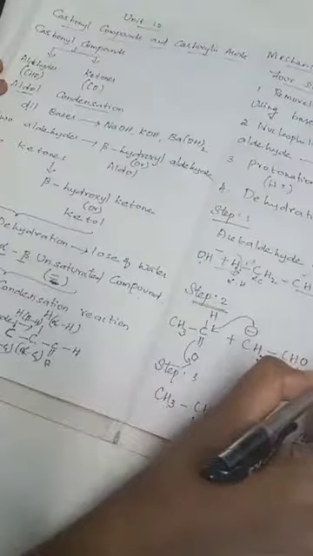So once again I will repeat, the mechanism occurs in 4 steps. First step, removal of an alpha hydrogen atom from one aldehyde by using one base. We will get the product as a carbanion. Then second step, this carbanion, which is also called a nucleophile, attacks another aldehyde, and we will get the product as what? Alkoxide ion. In the third step, in this alkoxide ion, we are adding one proton. That step is called protonation of the alkoxide ion, right?